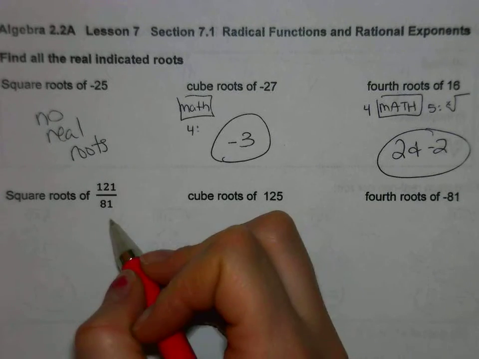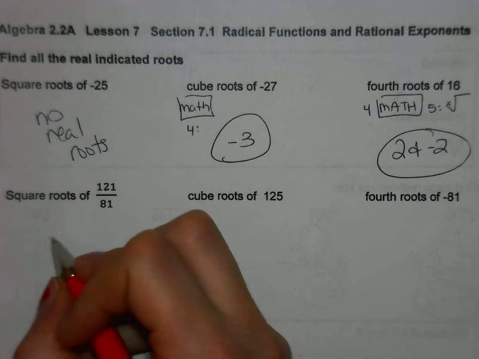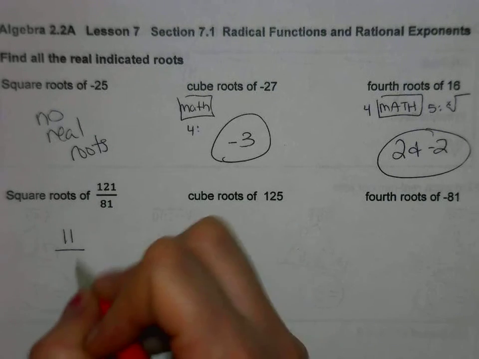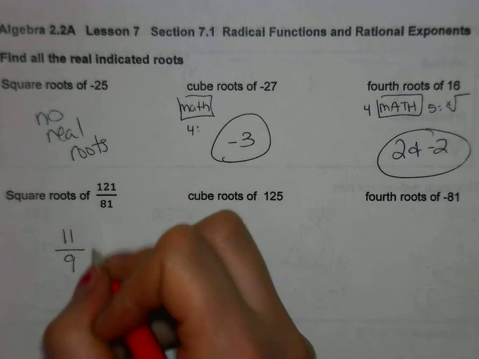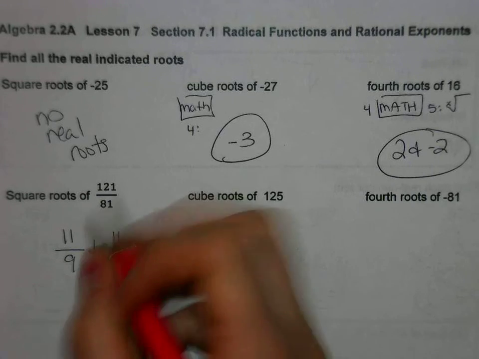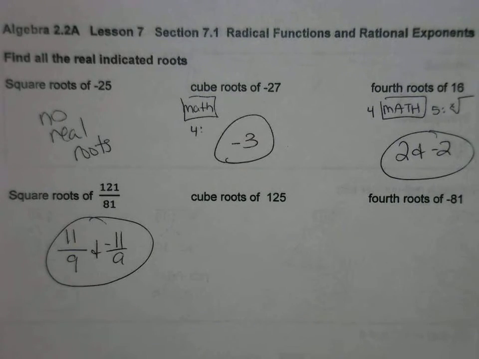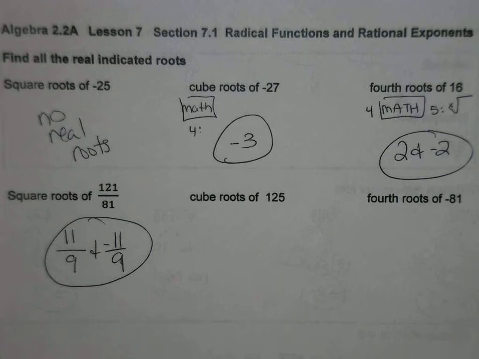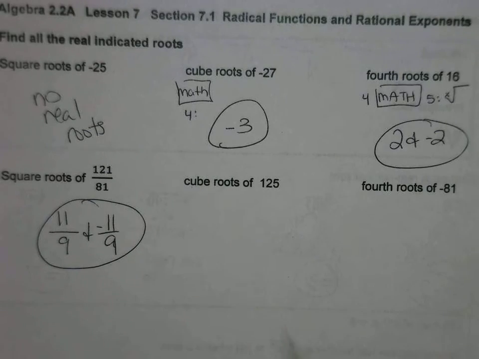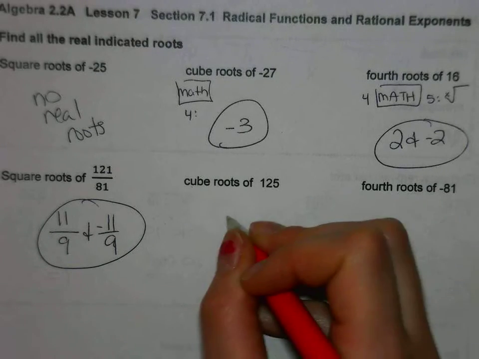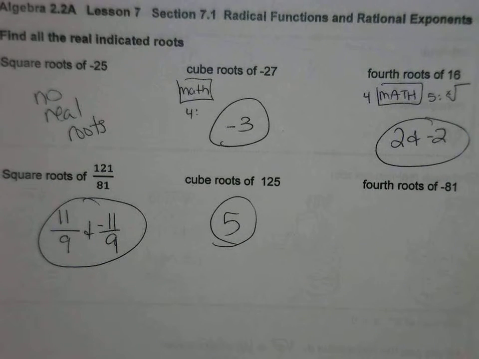Square root of 121 over 81, well the square root of 121 is 11, and the square root of 81 is 9, but that also means that we have negative 11 over 9. Cube root, do the same process up here. So the cube root of 125 equals 5.